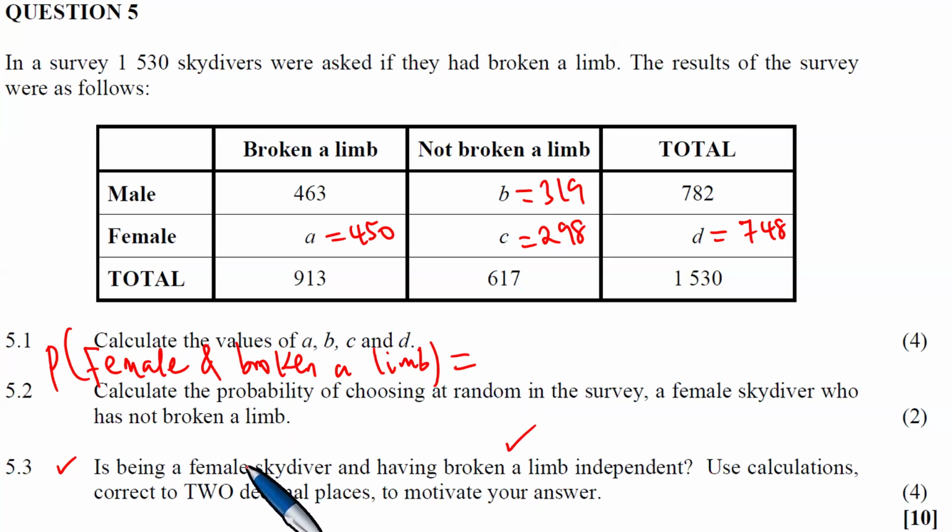Female and broken a limb. 450, well done. It is 450 divided by what? 1,530.